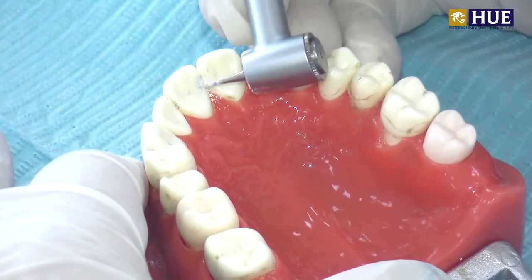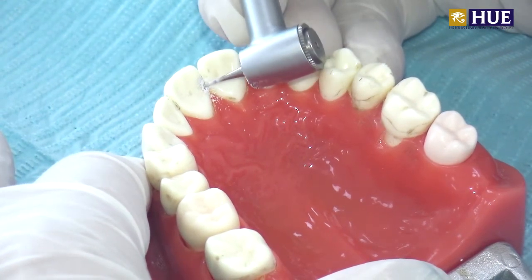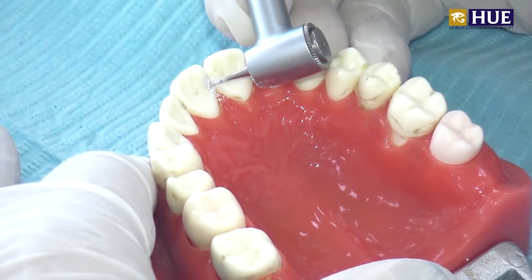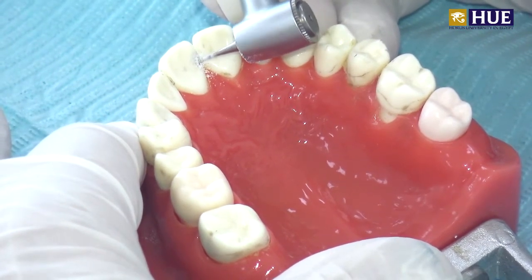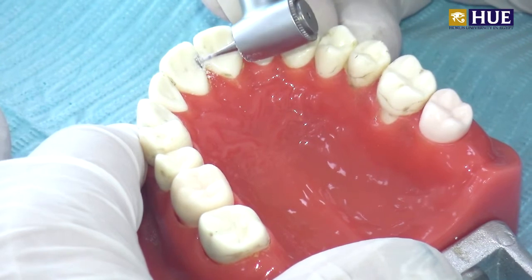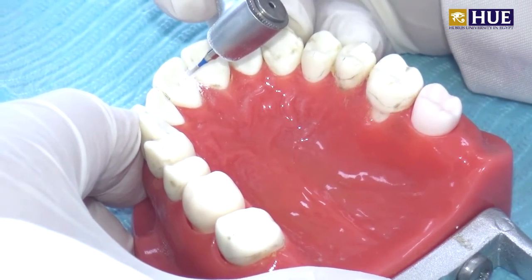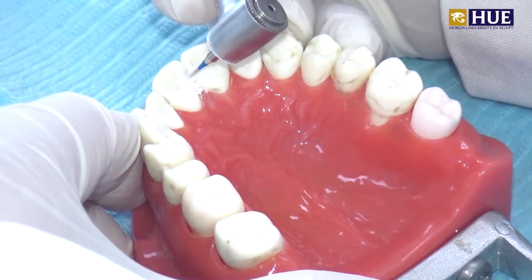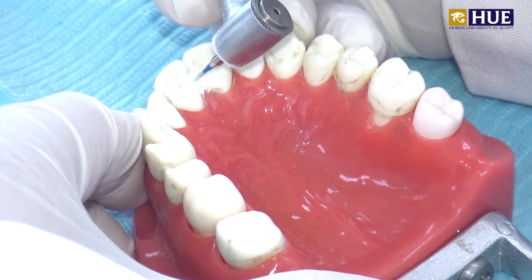As I mentioned before, your cutting should be intermittent, not continuous. With every cut you have to check the depth, the outline and so on. Enlarge the cavity with the same bur, or change to another one, for example an inverted cone bur or a fissure bur.